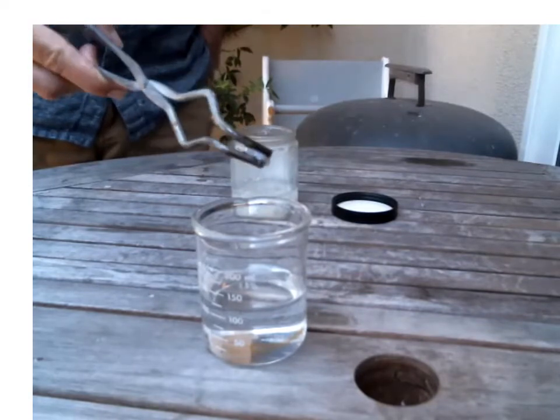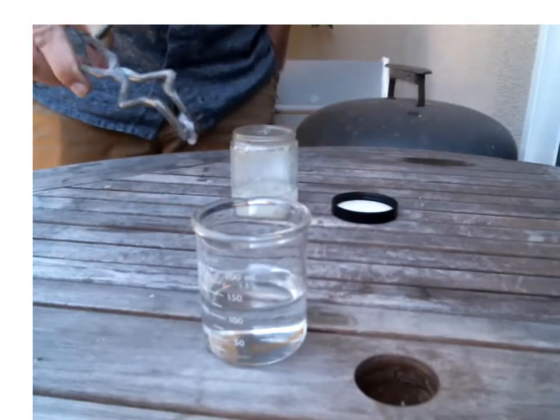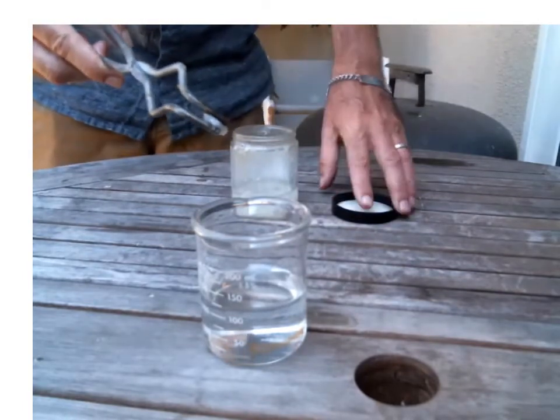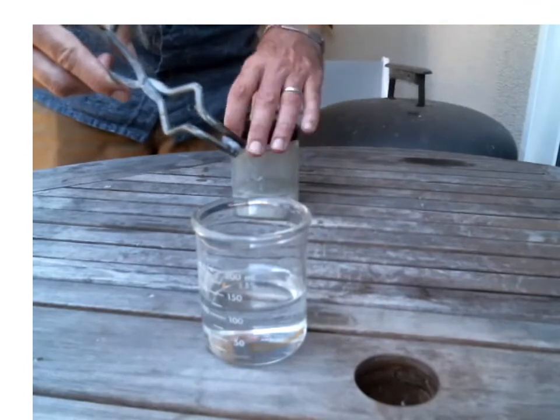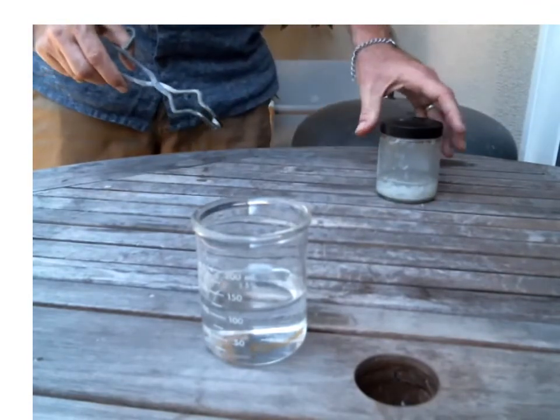I just broke it in half, didn't I? Okay. All right, so it's kind of like a white, off-white color, really soft metal. Okay, so I'm going to put it in this beaker of water, and we're going to see what happens. So let me go ahead and put it in. And what do you see happening?